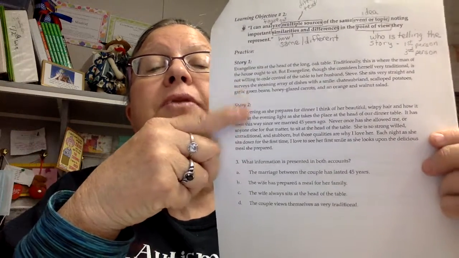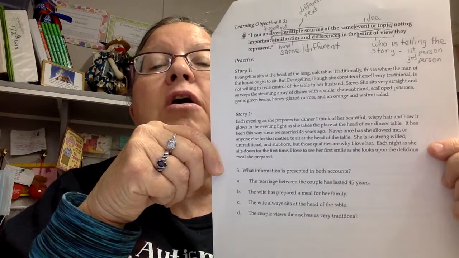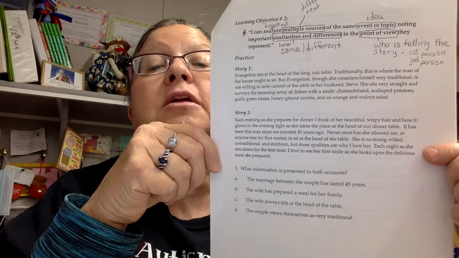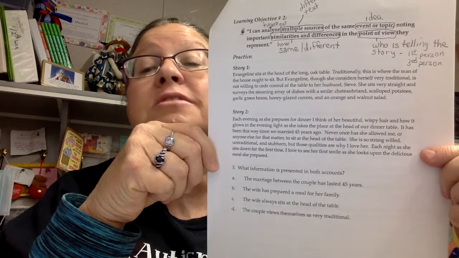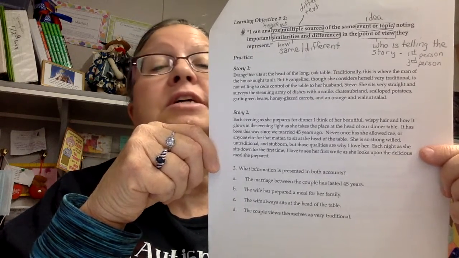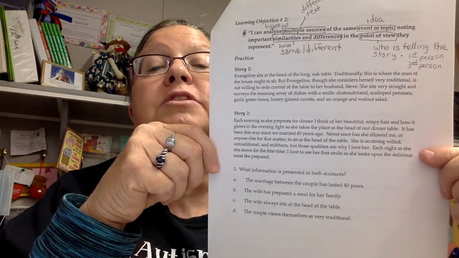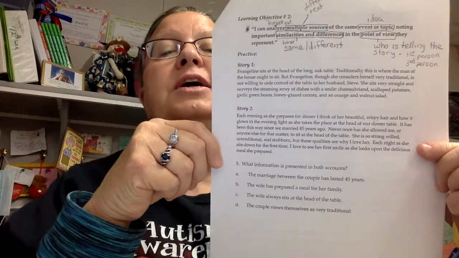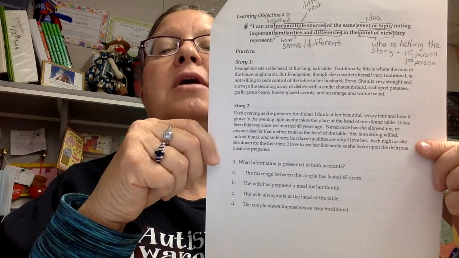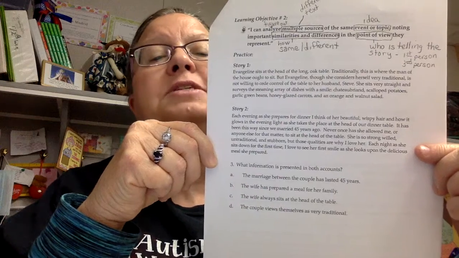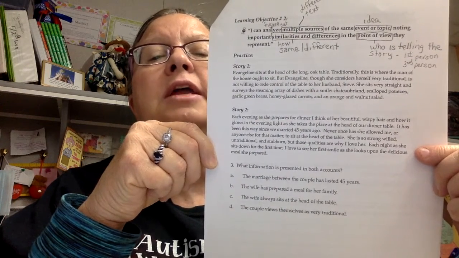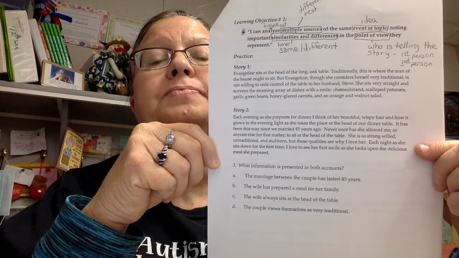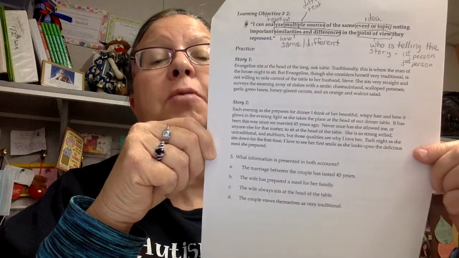So, number 1, Evangeline sits at the head of a long oak table. Traditionally, this is where the man of the house ought to sit. But Evangeline, though she considers herself very traditional, is not willing to cede or give up control of the table to her husband, Steve. She sits very straight and surveys the steaming array of dishes with a smile. Chateaubriand, scalloped potatoes, garlic green beans, honey glazed carrots, and an orange and walnut salad.